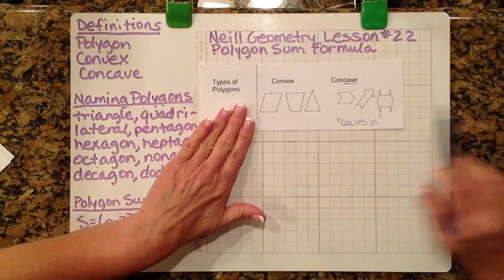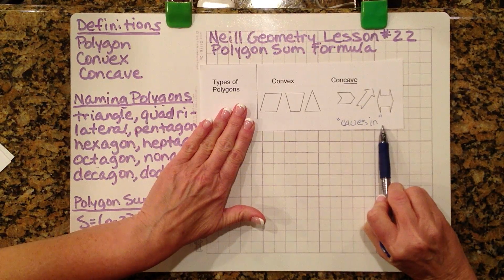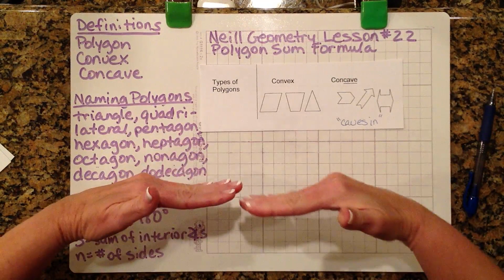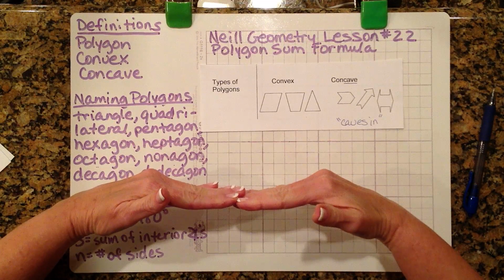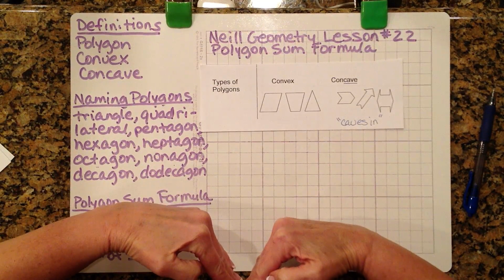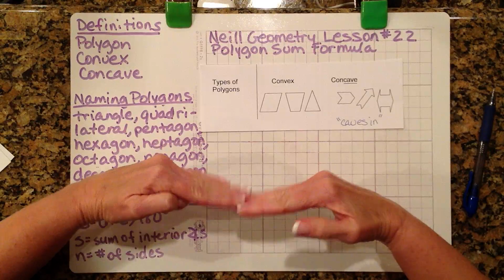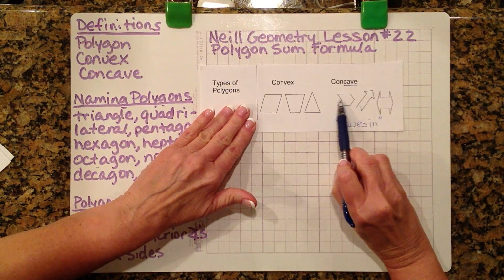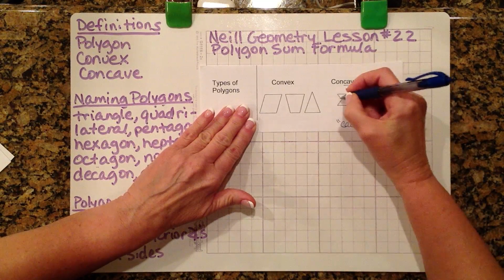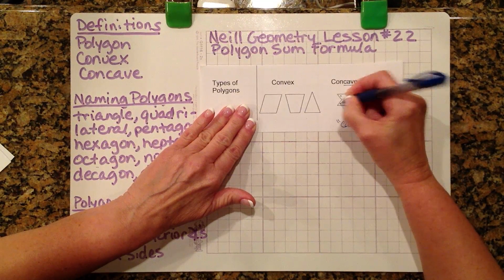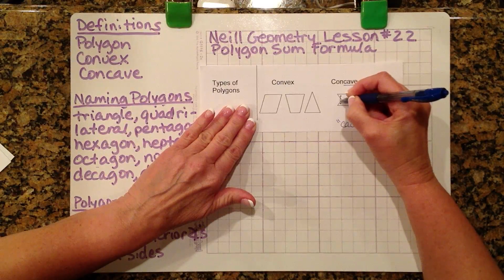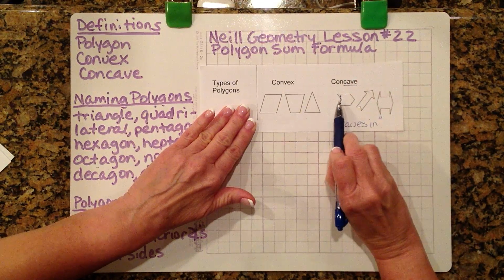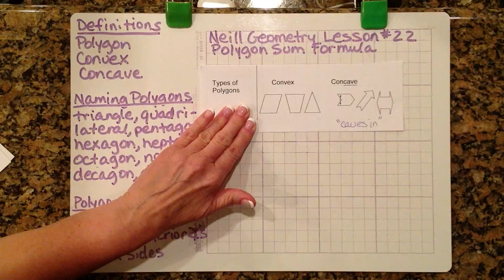Concave, I think of the word caving in. It's going to cave in. Instead of having a side, it's going to cave in. And it's going to look kind of like an arrow, something like that. If you notice, this side right here caves in. If I have a point here and a point here, and I draw a line between them, notice how I go outside the figure. So that also tells you that it is concave.